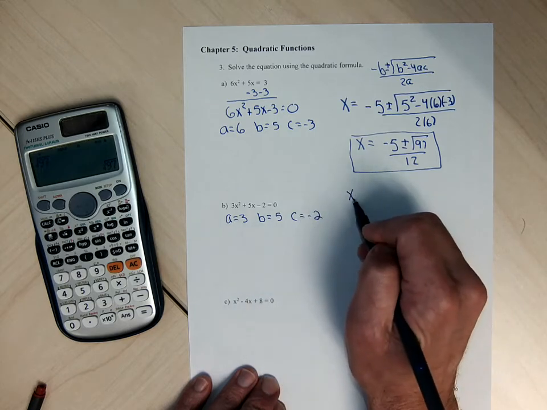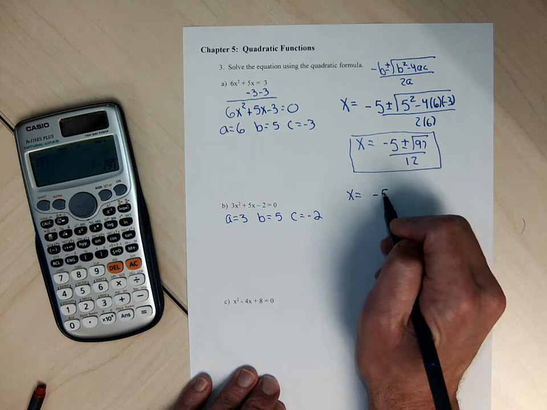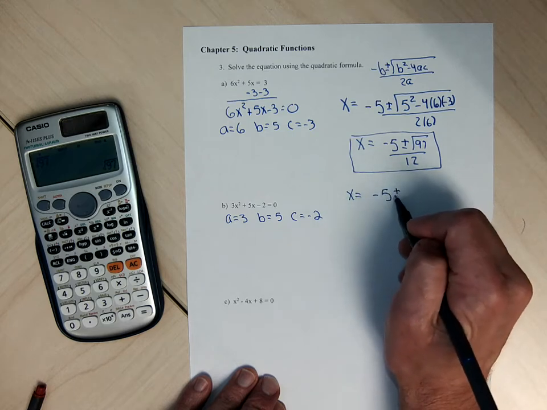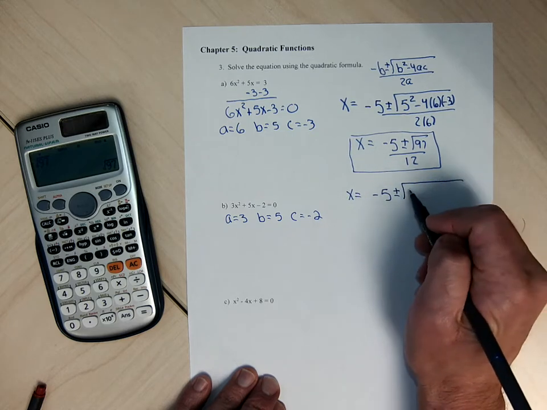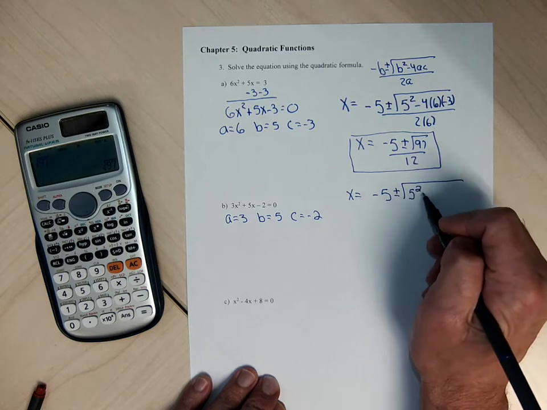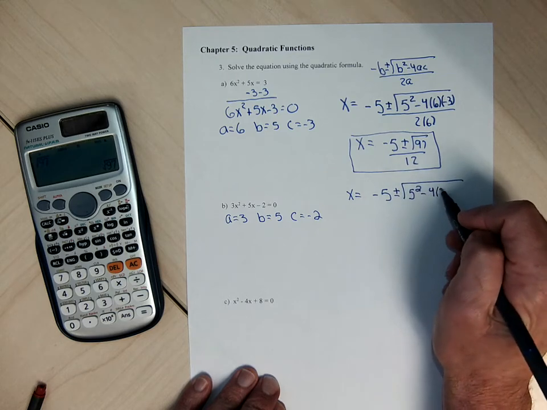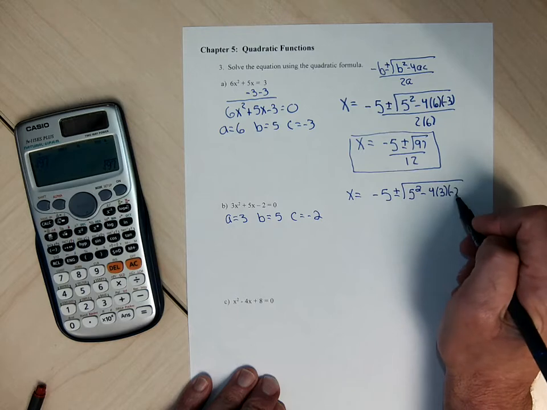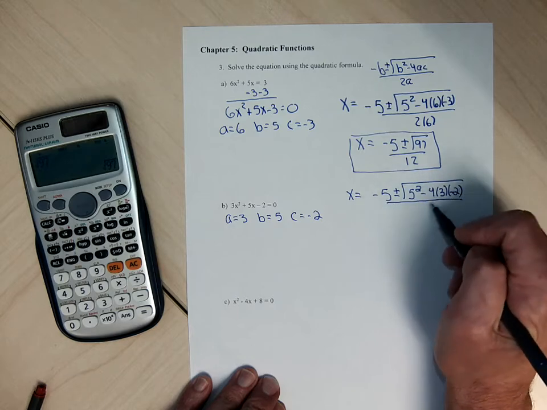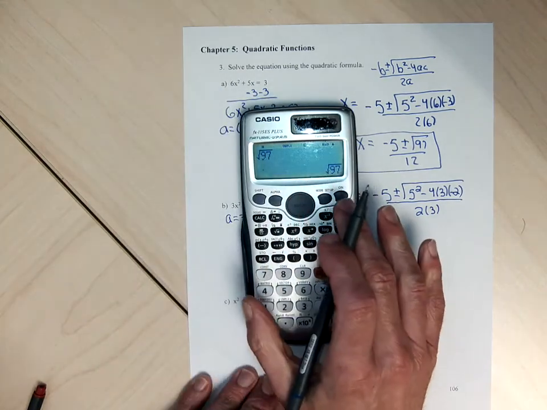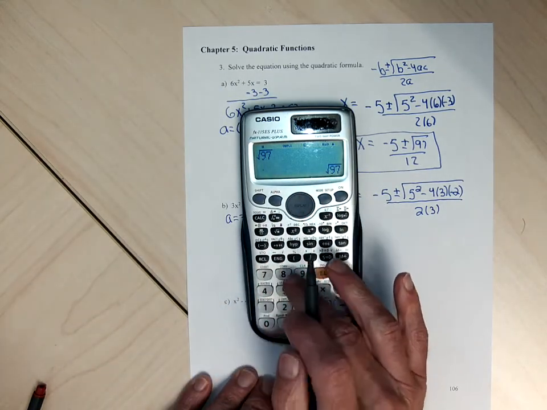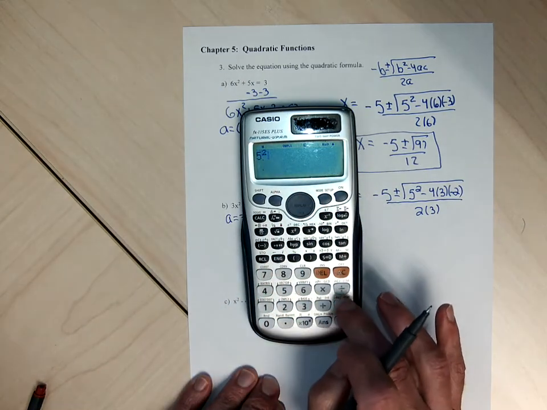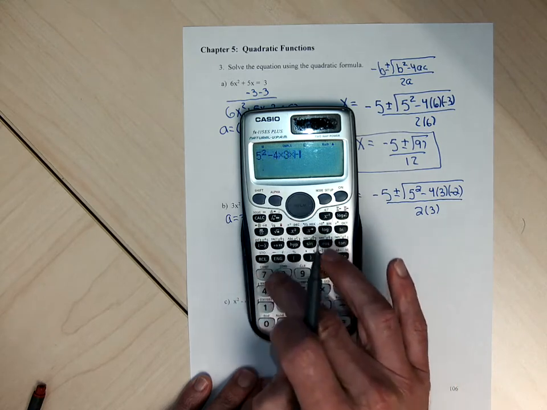I'm going to go x equals negative b, again it's negative 5, plus or minus the square root of b squared, which is going to be 5 squared, minus 4 times a, which is 3, times c, which is negative 2, over 2a, which is 2 times 3. Under the radical is the 5 squared minus 4 times 3 times negative 2.